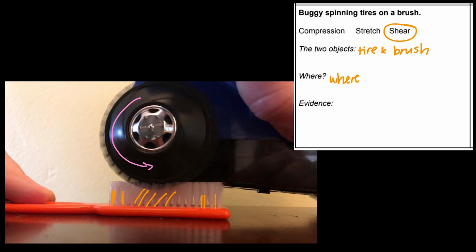And we'll say the interaction is happening where they meet or where they touch. Now, the evidence of that is the bristles. Okay, we see that the bristles are moving. All right, so that is the buggy spinning tires on a brush.